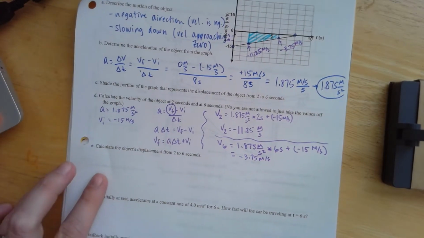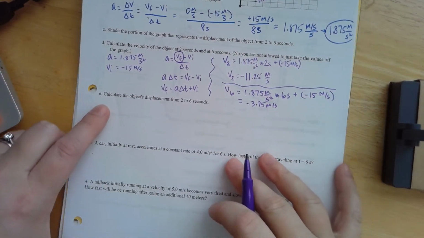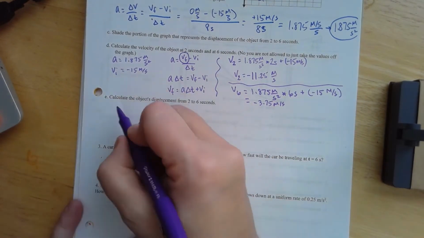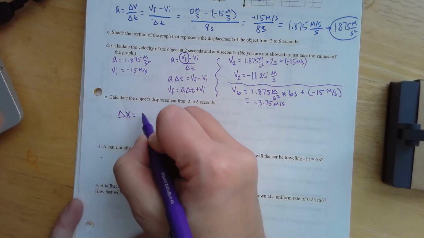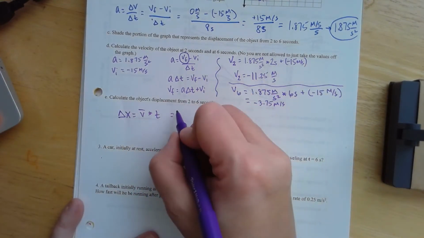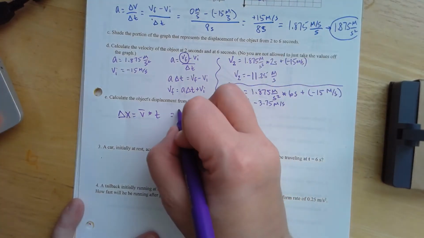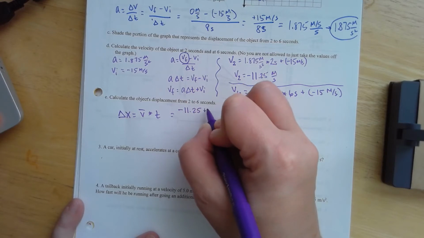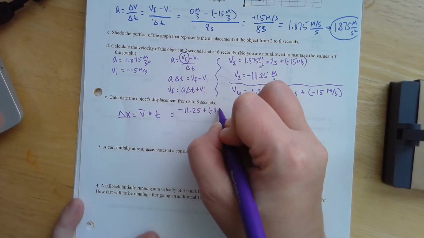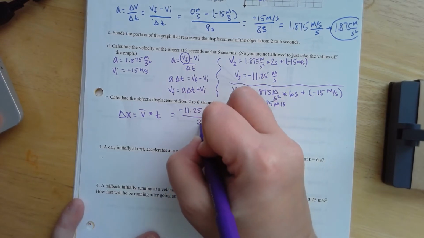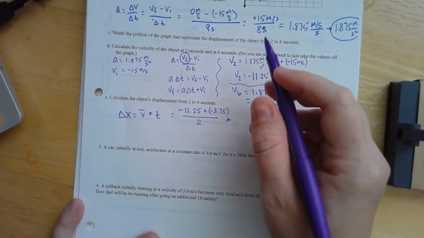Okay, next, calculate the object's displacement. Okay, this problem is just walking me right through all these steps. I know that my displacement is going to be my average velocity times time. So my average velocity there, I can just take these two, add them together, minus 11.25 plus minus 3.75, divided by 2, times the amount of time there.